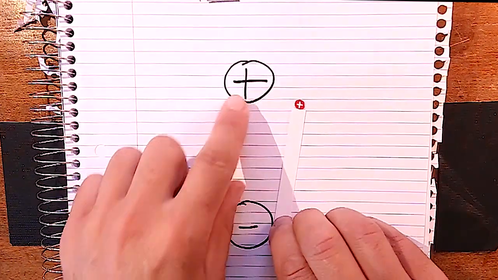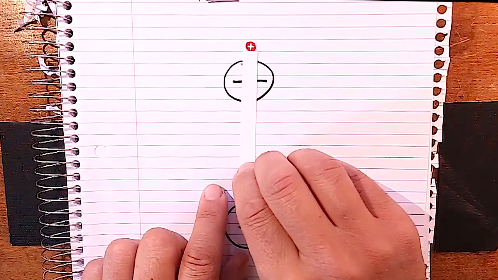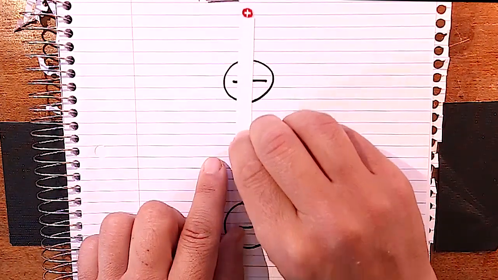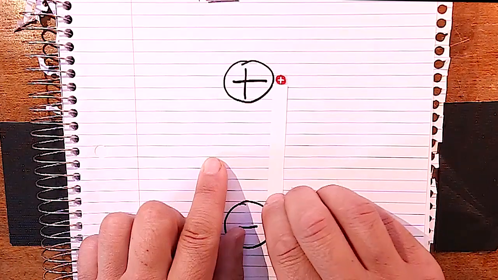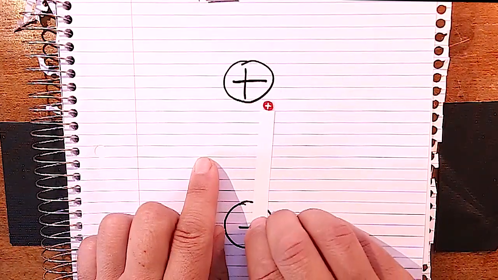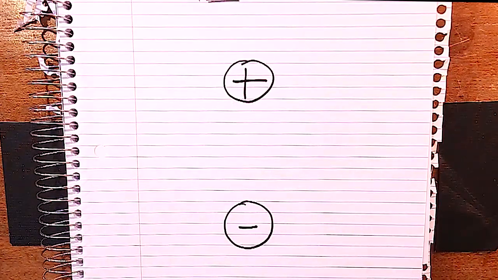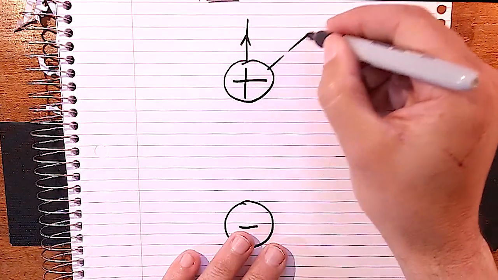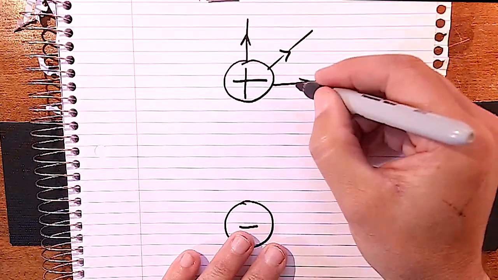Well, what's that going to do if it's near a large positive charge? Plus and plus, like charges repel, so it's going to move like that. What if we put it here? Well, it's going to move out this way, and here, and so on. So it's going to act radially outward, so the shape of our electric field looks like this.